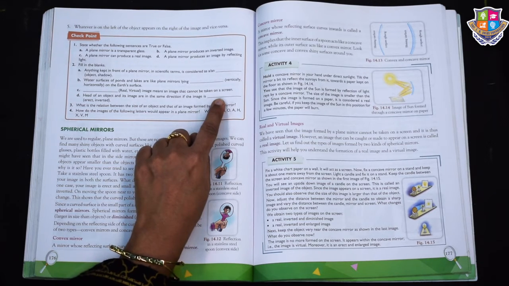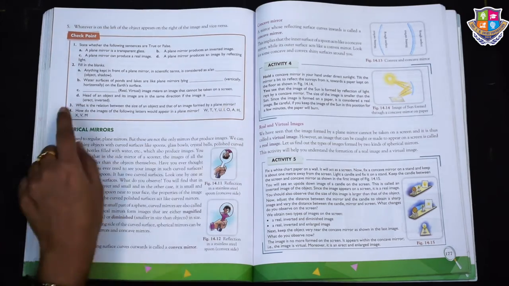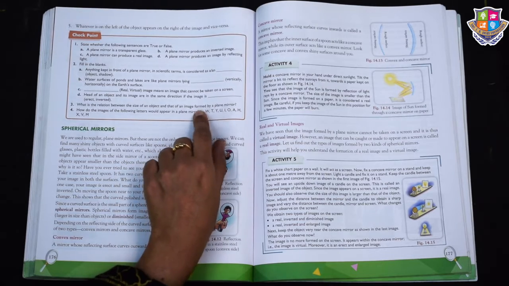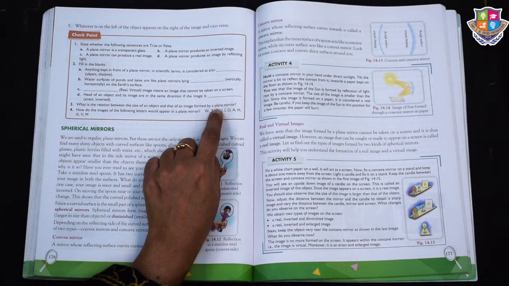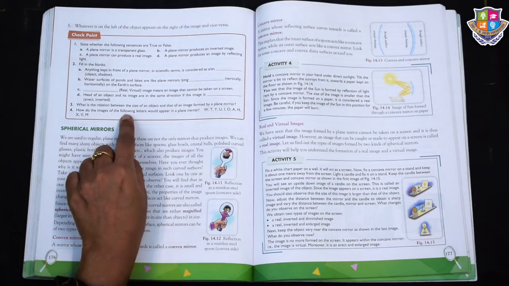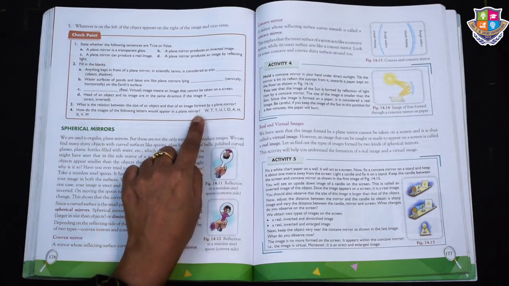So we stand straight in front of the mirror and our image is also formed in the same way. What is the relation between size of an object and that of an image formed by the plane mirror? The size of the image is the same. How do the images of the following letters appear in the plane mirror? So children, you can try it as an activity.